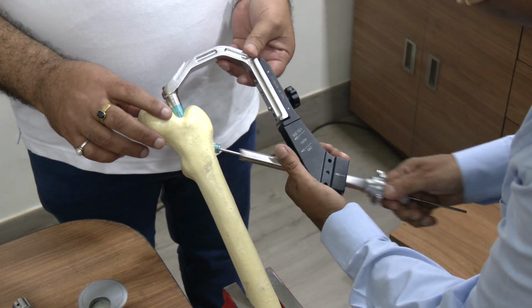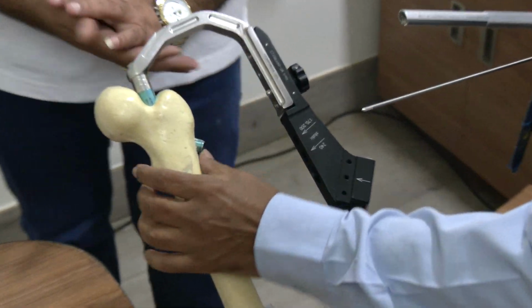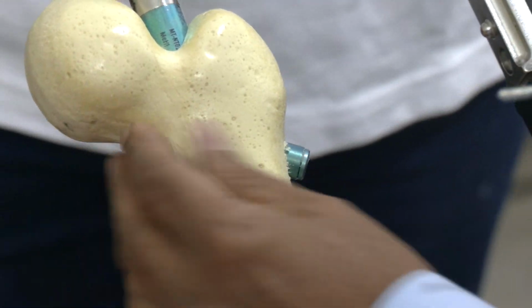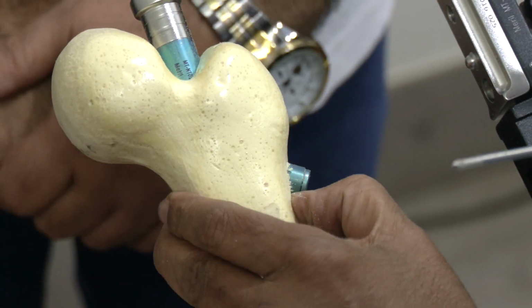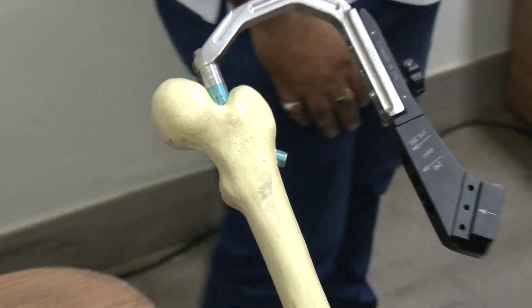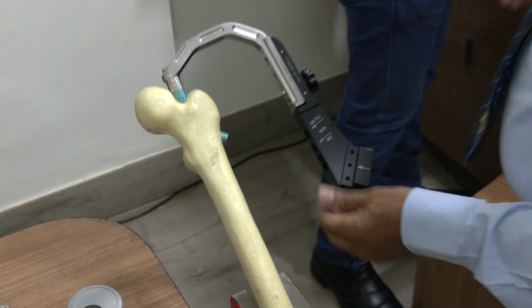Now I'll take out the jig and the guide wire. So you can see that it's sitting quite well. Since it's a hard bone, we have not drilled properly. It's slightly out. Otherwise, it was flush with the bone. It sits without any problem. Now, to do a distal locking, we can do a static locking.